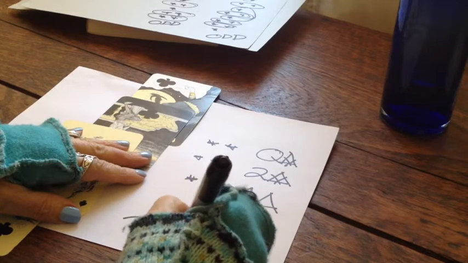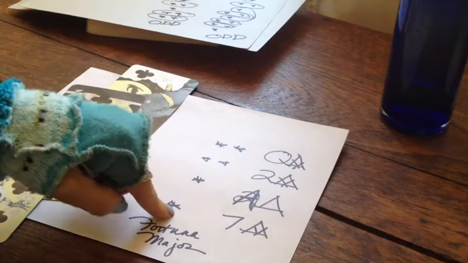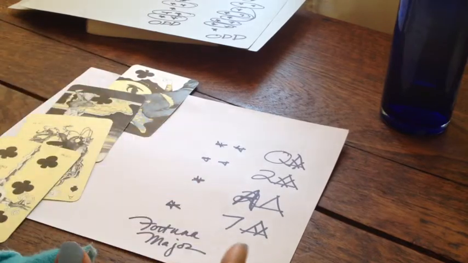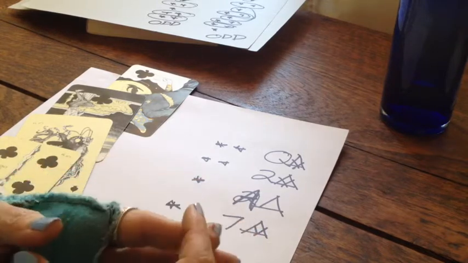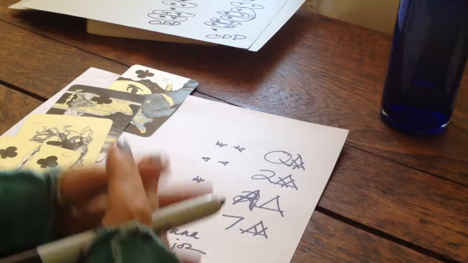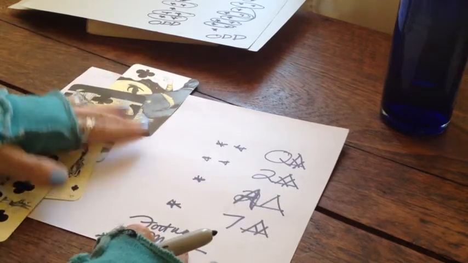And you know, there's only 16 geomantic figures. If you haven't really gotten into geomancy yet, it's really fun, and it doesn't take that long to memorize the 16 figures. Their meanings are pretty straightforward.